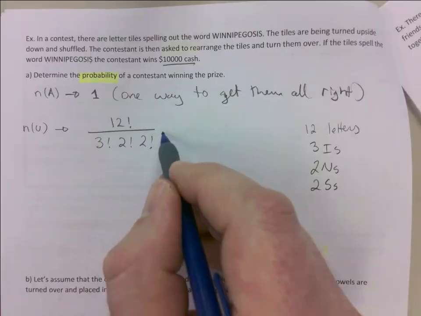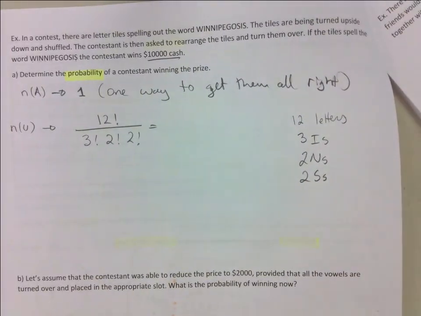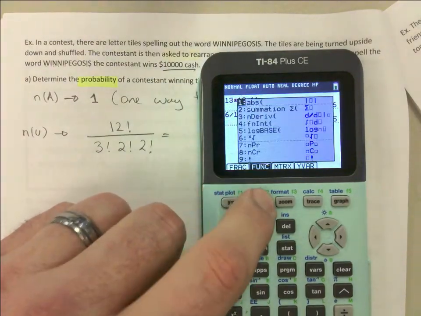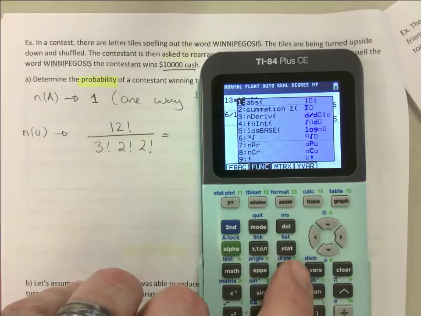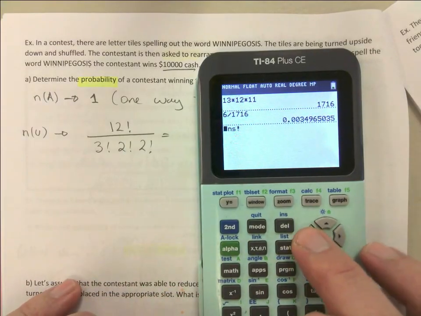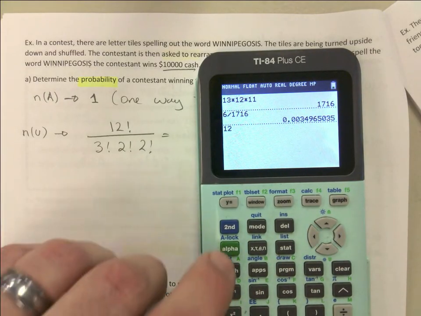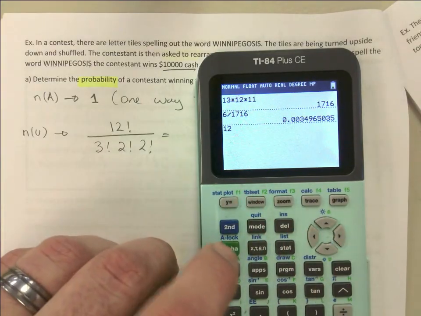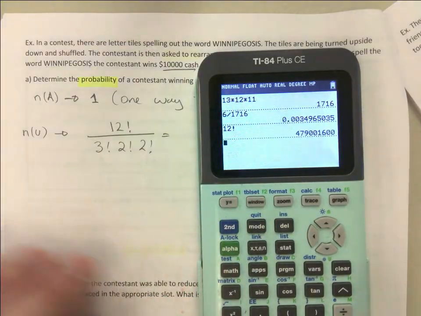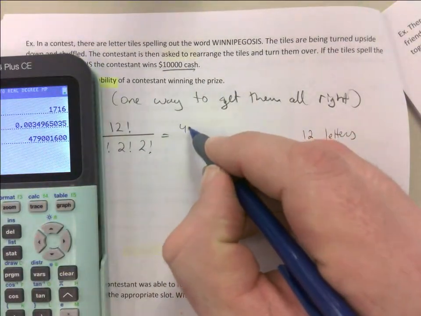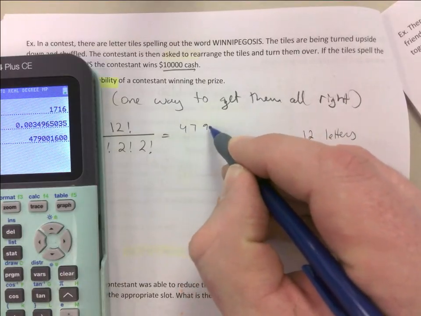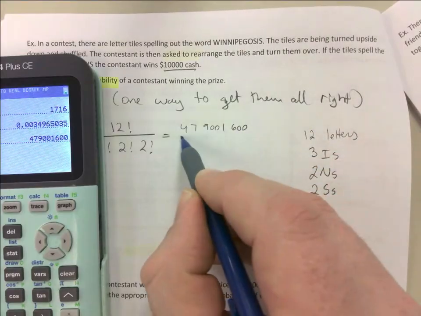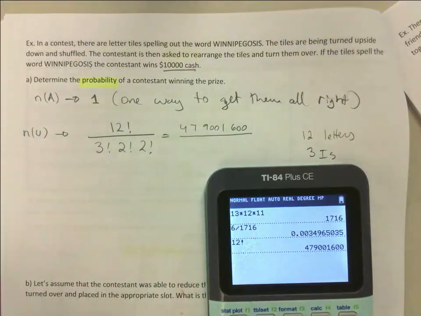So let's figure this out. 12 factorial. Sorry, I have to do this. I have a bad habit of not putting my, oops, it's supposed to be 12. I would strongly suggest including the in-between values, just in case you make a mistake.